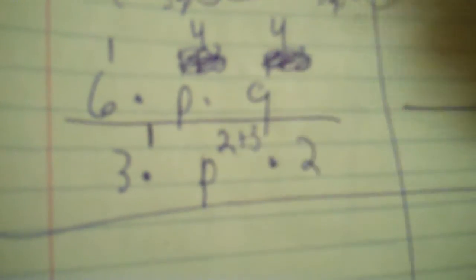So if you have 2 factors on the bottom or on the top of the same thing, you need to add the powers. 2 plus 3 is 5. And on the 2, we have a 1. 1 times 3 is 3. Okay. So in the numerator, we have 6 to the 1st, p to the 4th, q to the 4th. Well, you can simplify the 6 to the 1st. That would just be 6. In the denominator, 3 to the 1st times p to the 5th times 2 to the 3rd.